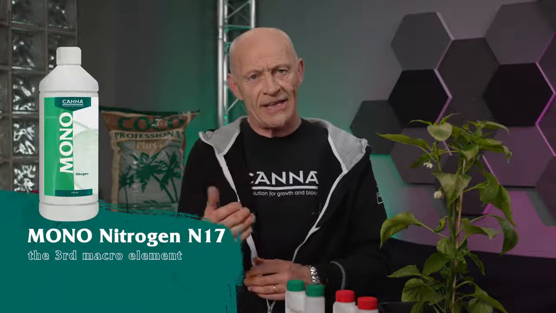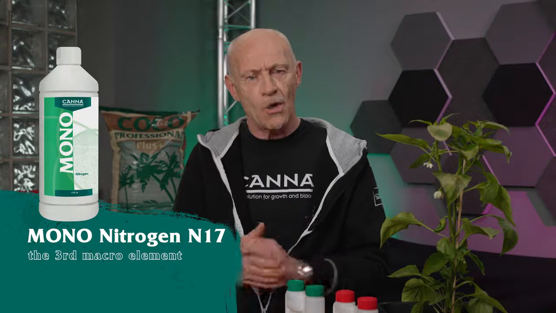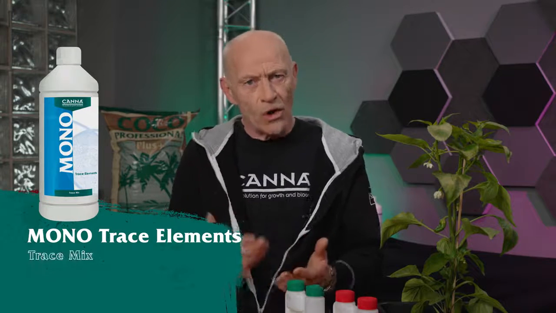The plant looks light, pale green, sometimes even yellow. And often growers call it a nitrogen deficiency. Why? Because you can solve the problem with N17, mono-nitrogen. But of course you can also solve it with more mono-trace elements.